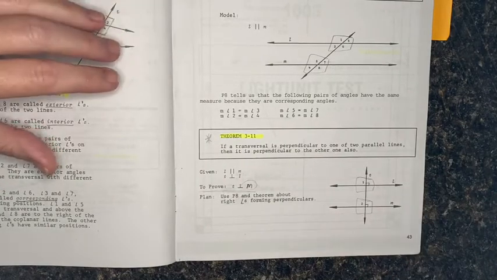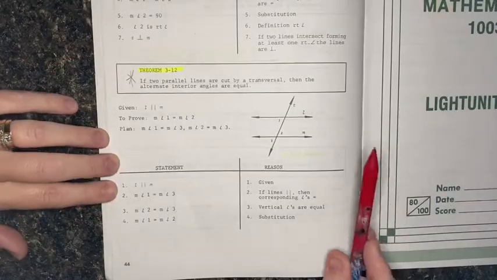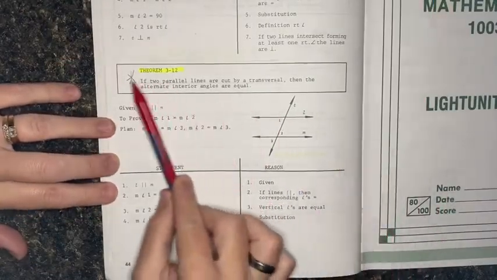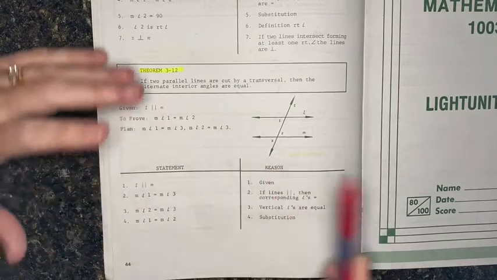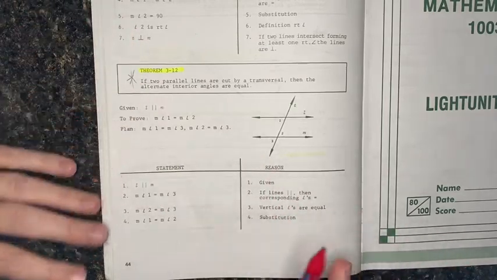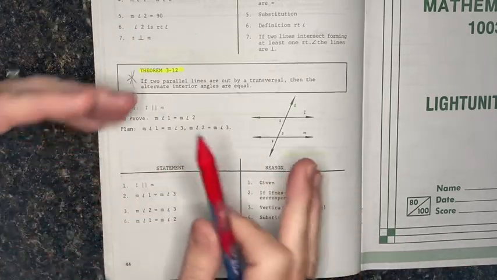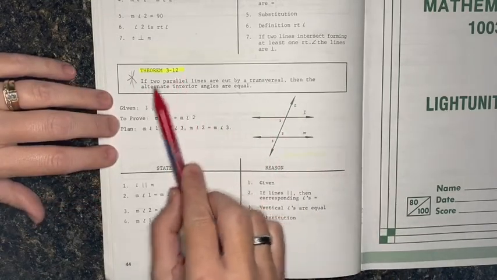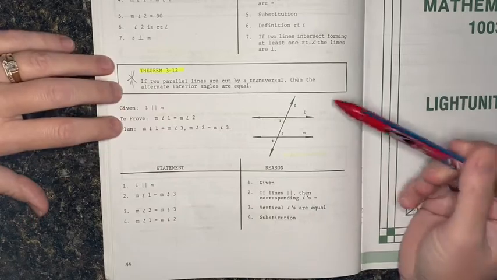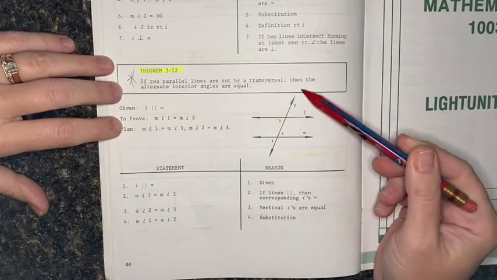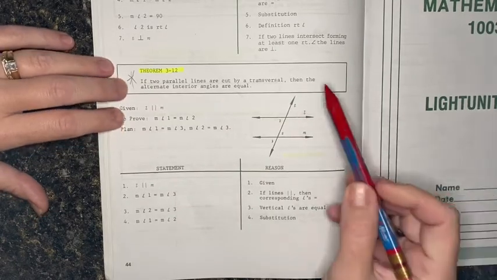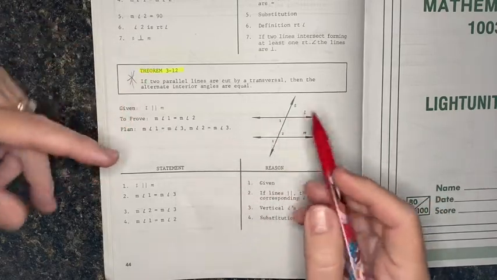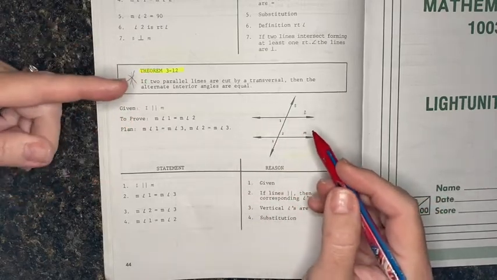All right, good job. Okay, on page 44, we've got another theorem. These first couple books, we're going to be pumping out a lot of theorems. That's why our theorem and postulate page is so vital. All right, theorem 312. If two parallel lines are cut by a transversal, then the alternate interior angles are equal.